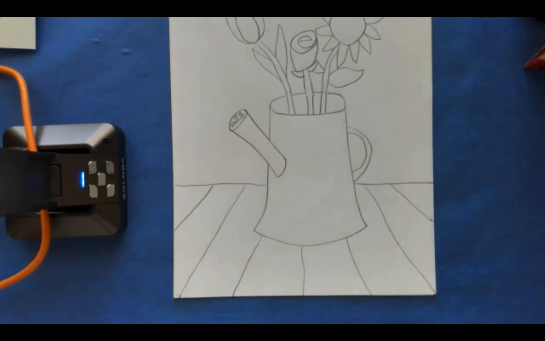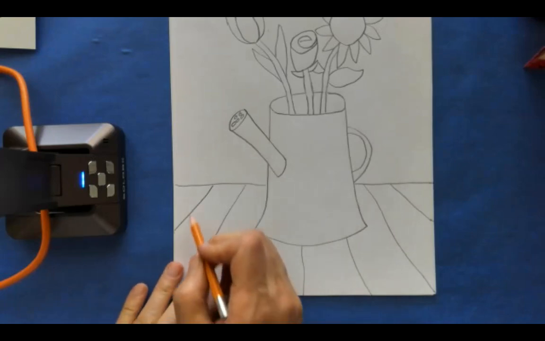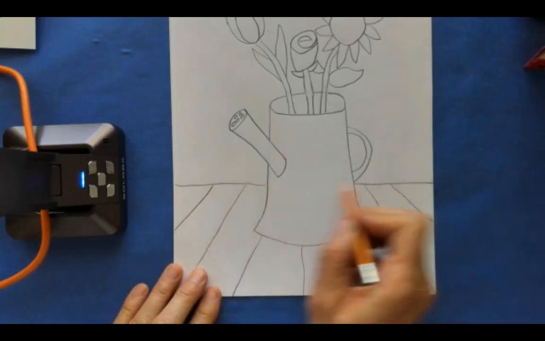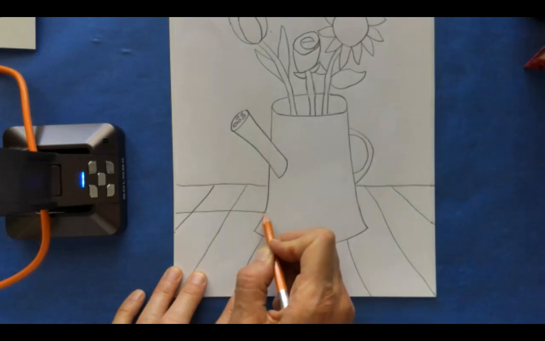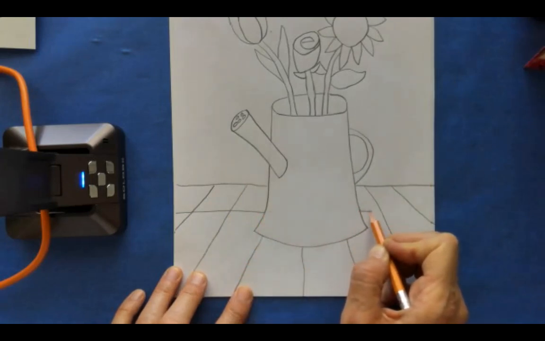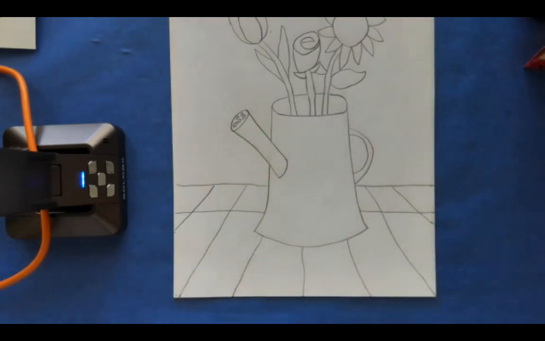So right now I have a striped tablecloth, but we're actually going to make a checkerboard. We're going to get really fancy. So we're going to go to our top line here that we drew, and we're going to drop down just a little ways. This is pretty easy. We're going to draw a line. When we get to our vase, we're going to fly over the top and draw a line. That wasn't so hard.